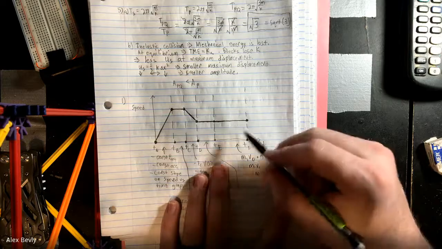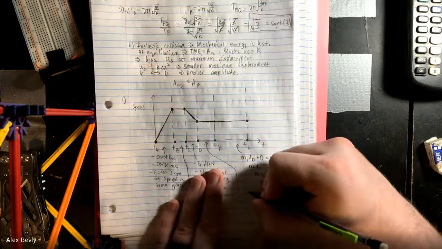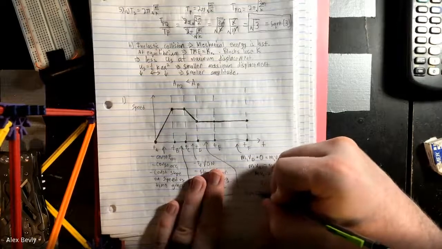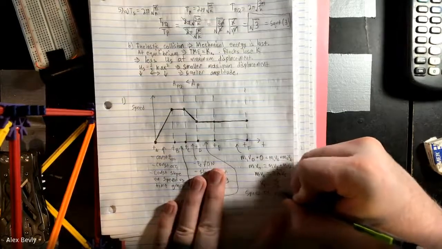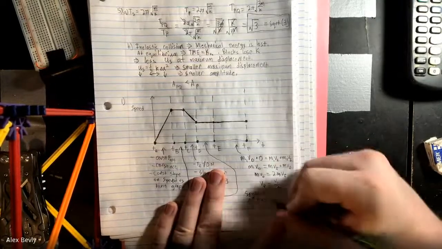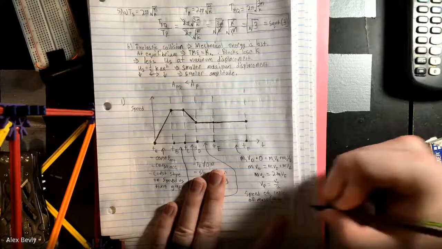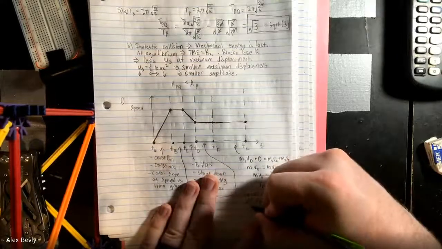But the thing is, we're looking at the average speed of the two masses, the speed of the center of mass, which means the average of the two speeds.